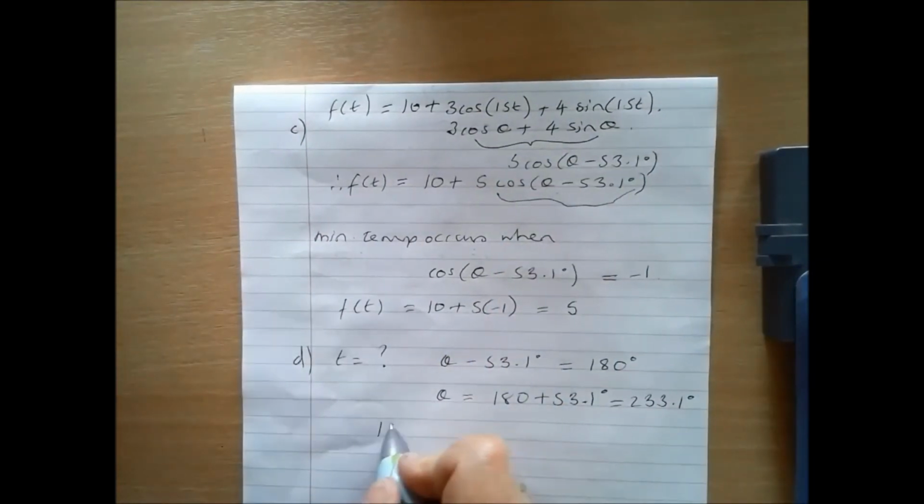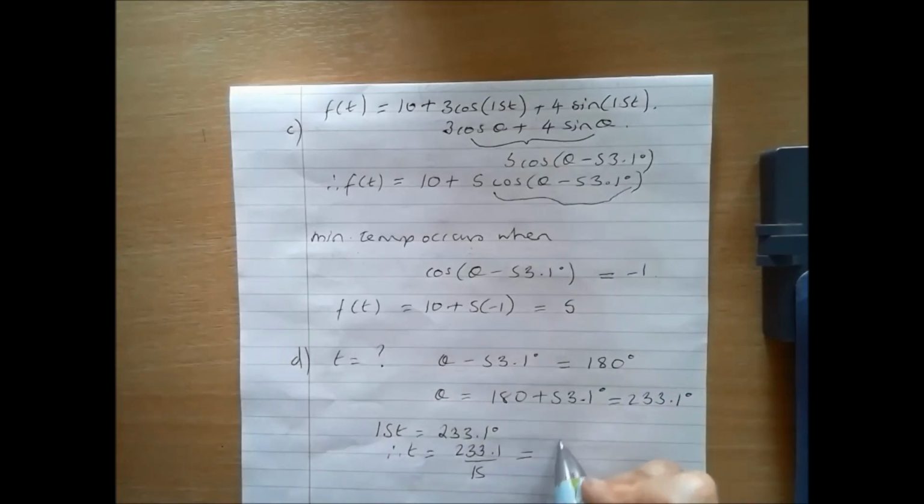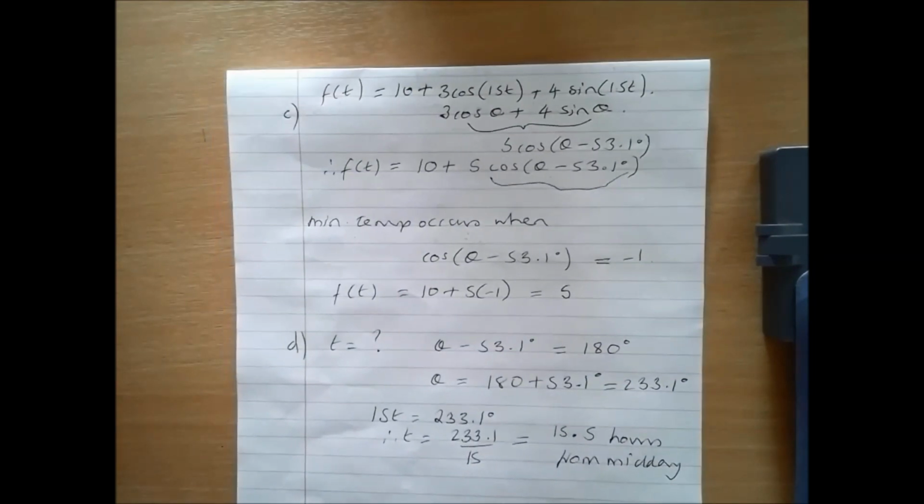So now we know that 15t equals 233.1 degrees. So t must be 233.1 degrees divided by 15. So 15.5 hours from midday. So make sure you put it back to context. Make sure you actually explain that t represents the time in hours from midday.